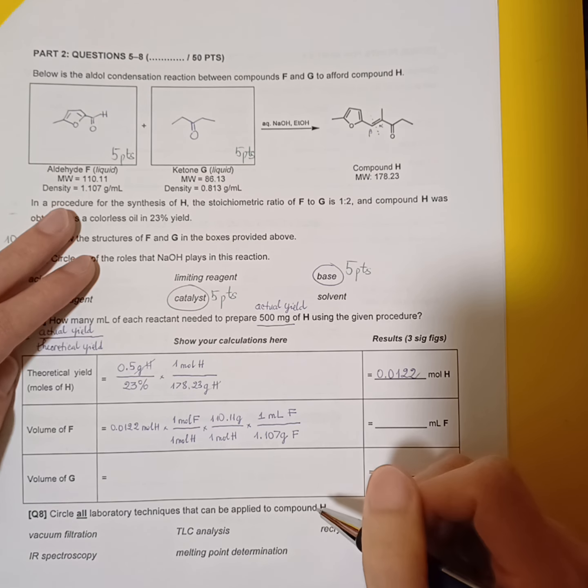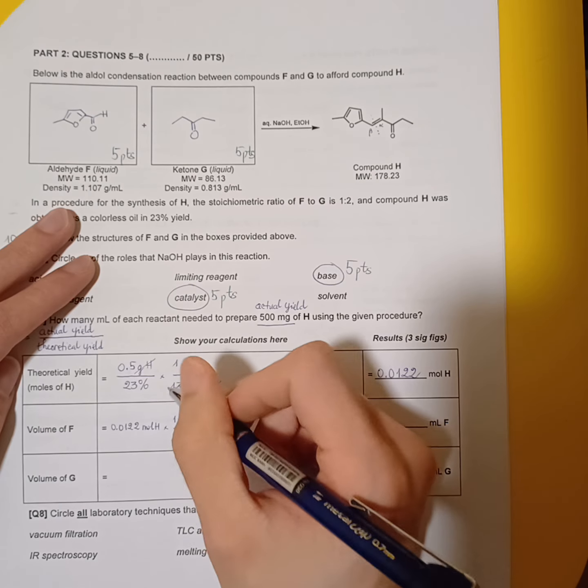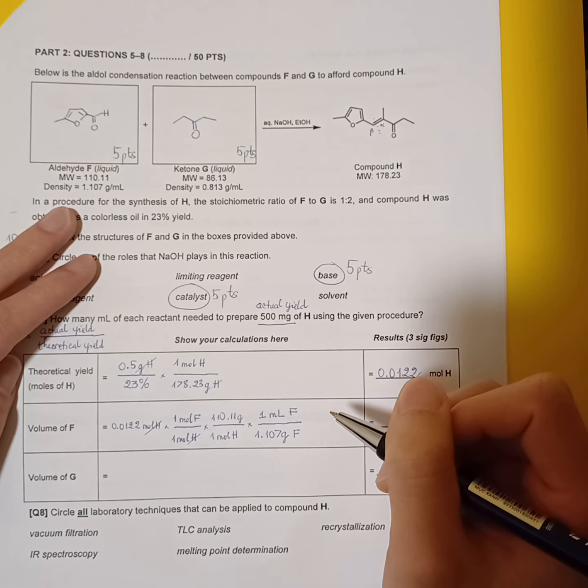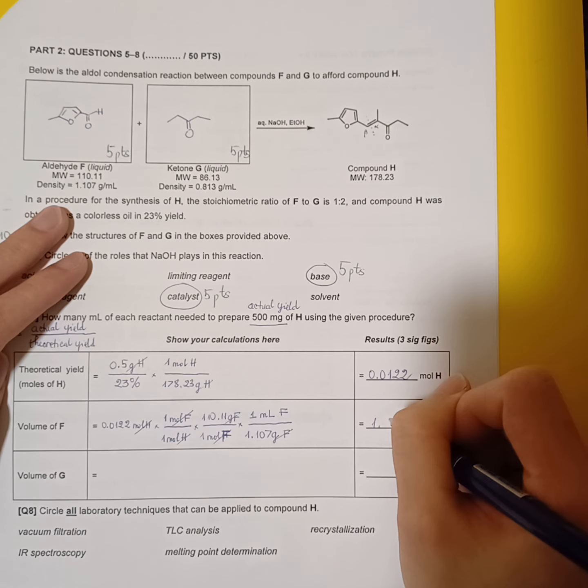Right? So now you can remove mole of F. Oh, sorry, this is the mole of compound F and gram of F. So we keep the volume of F here. And the result is 1.21.